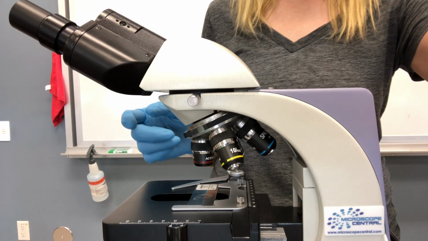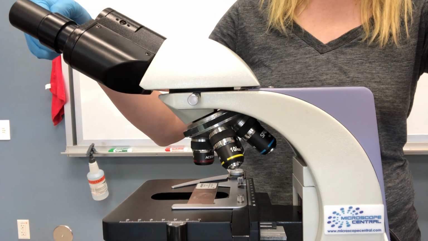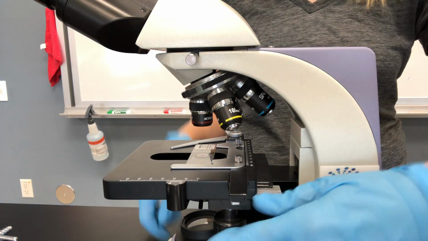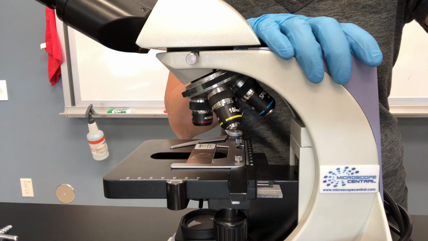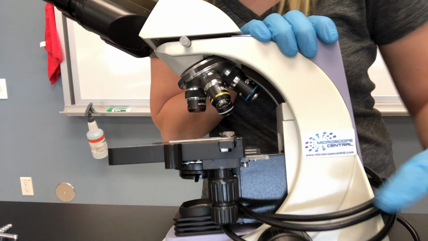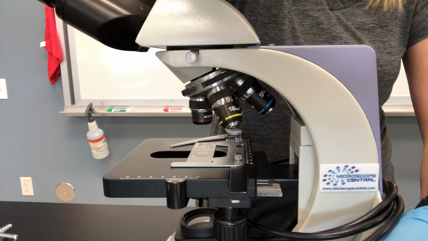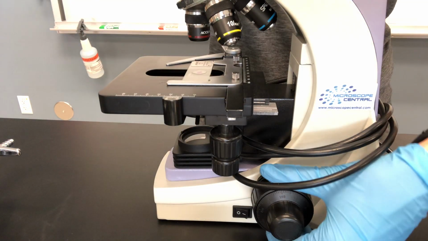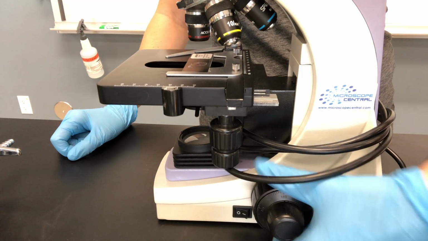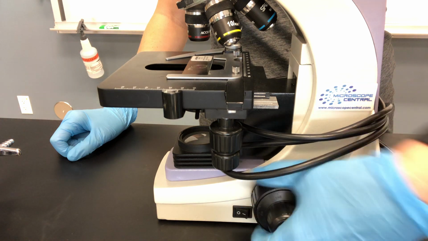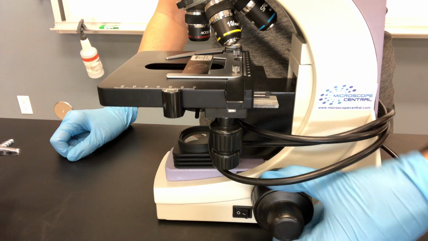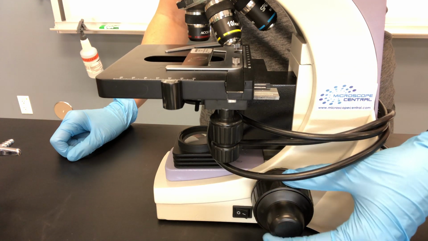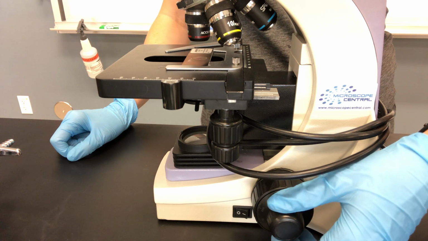All right, so once that's centered and you have your lights coming on, you're going to then use your eyes to look through the eyepiece as you use your coarse focus knob. Where's that? Way down here. Coarse focus knob is the big one, and if you'll notice, that's going to bring the stage all the way up and all the way down.